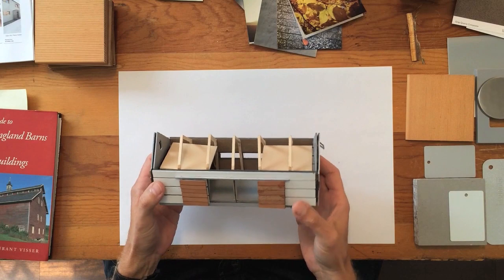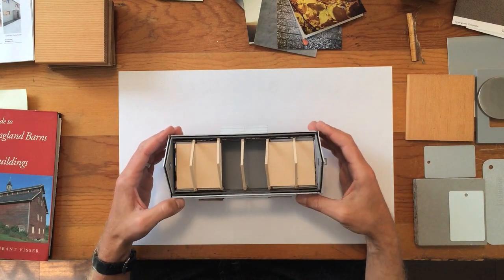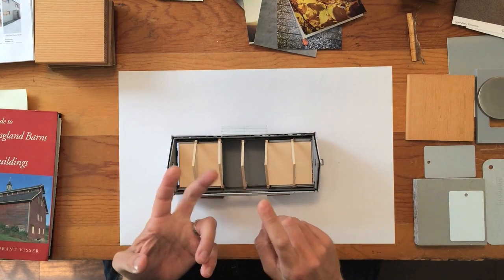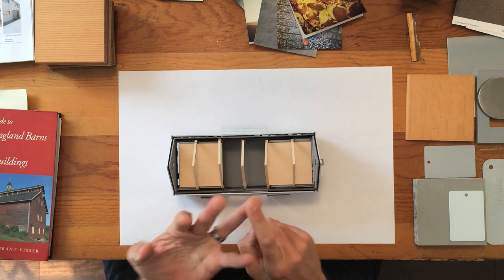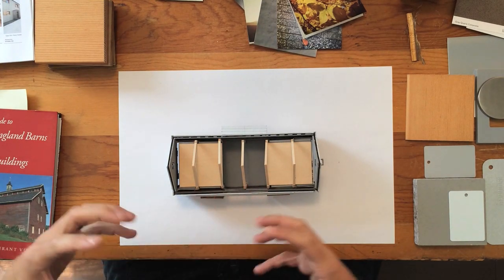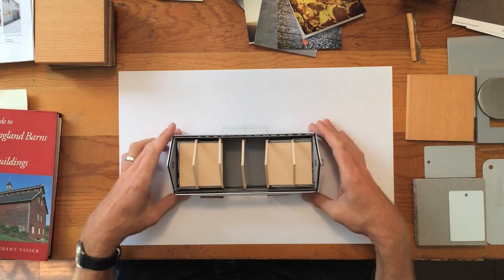So those two concepts and all of these inspirational images start to suggest to me this idea about contrasts. So there's contrast between warm and cool, contrast between light and dark, detailed areas versus smooth areas, summer and winter. All of those things can start to be informed and expressed in the material palette that we choose.